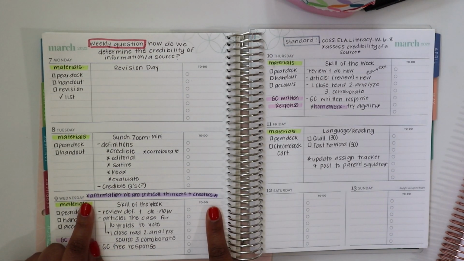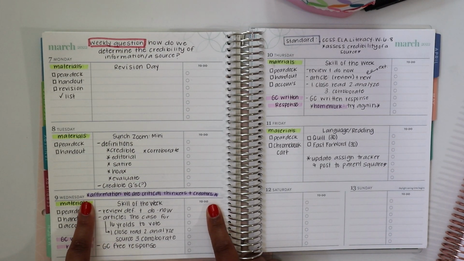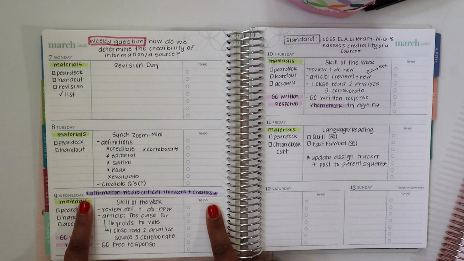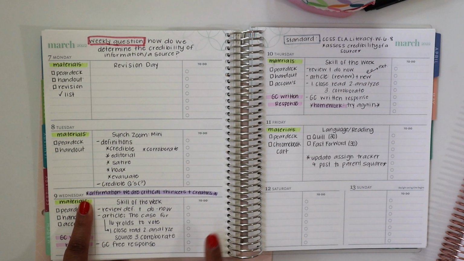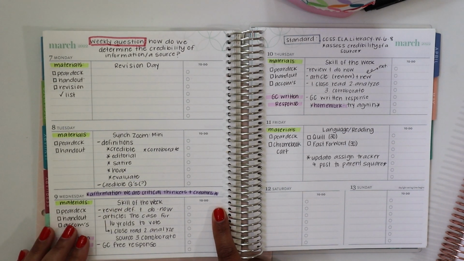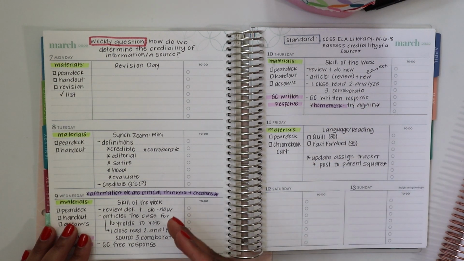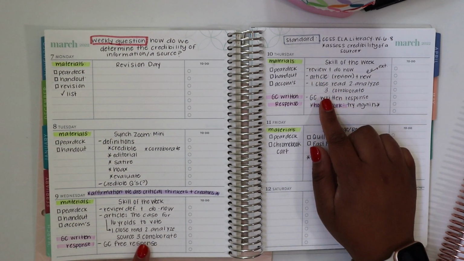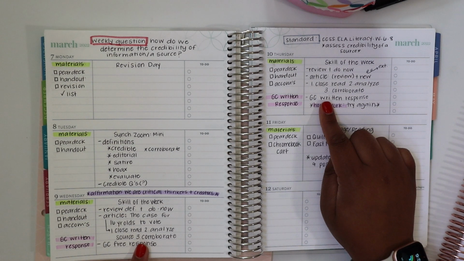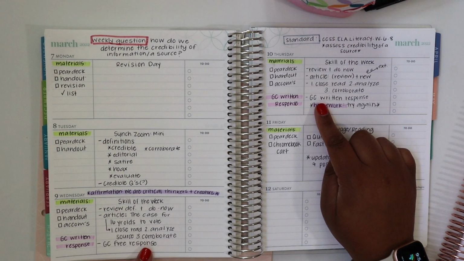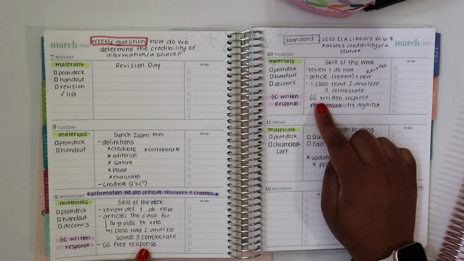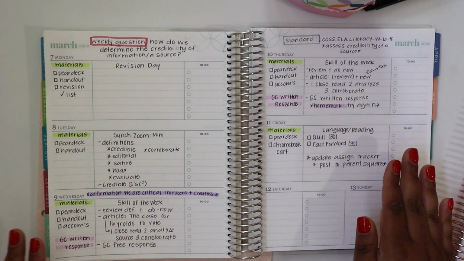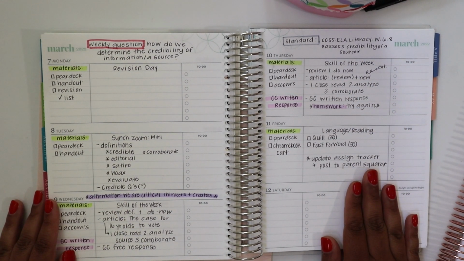I've also included the affirmation that I will be sharing with my class this week to talk about the assignment. The affirmation this week was, we are critical thinkers and creators. So this is a mantra that we would be saying to ourselves as we work through our toughest days of the week, Wednesday and Thursday, to keep us motivated and to keep us grounded together. That's kind of the extra stuff I added.